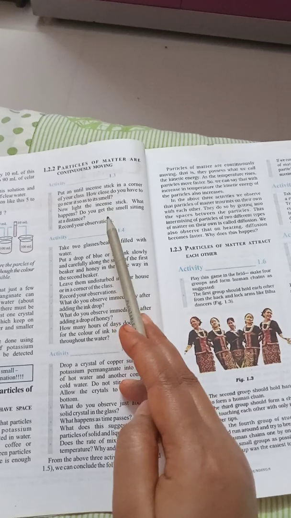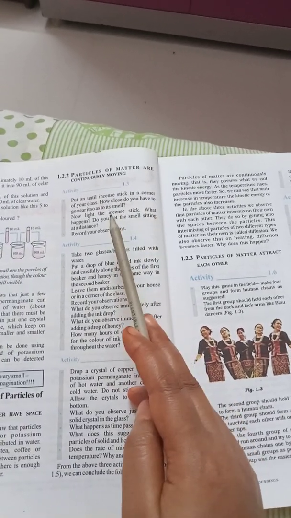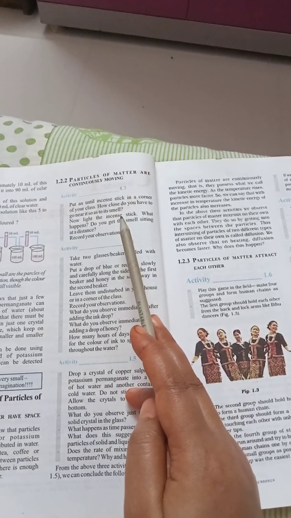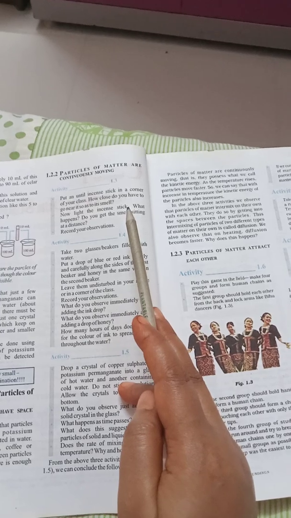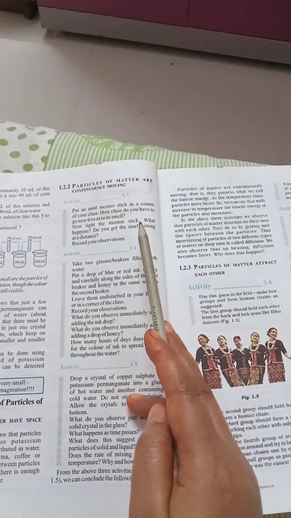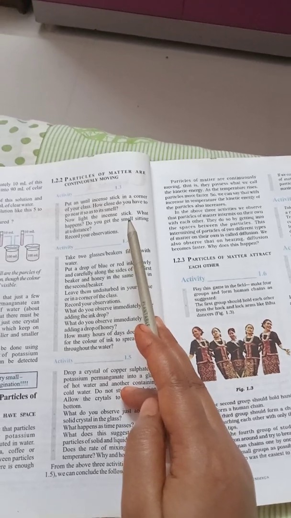Yes or no? Or maybe from the next room as well. Why? Because the particles of the incense stick will get mixed up in the particles of the air, and those particles are continuously moving, and that reaches our nose.